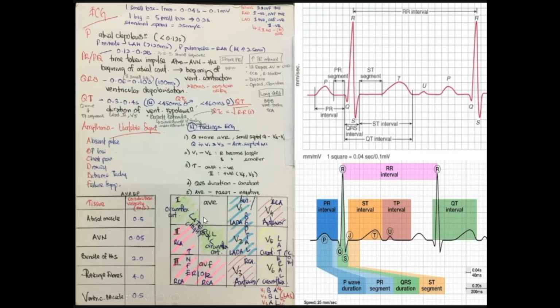So now we come to some important information. This is my notes.